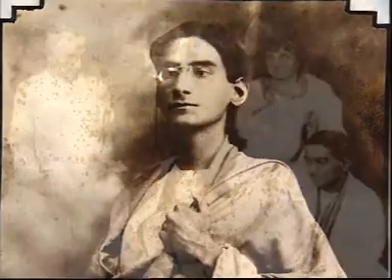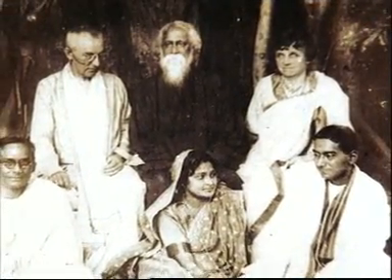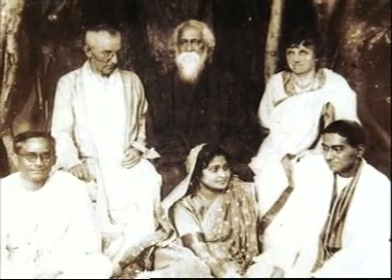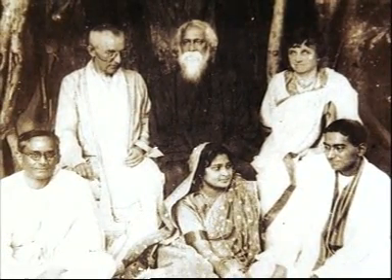His egalitarian, social, cultural and scientific worldview was characteristic of other important figures of the 19th and early 20th century Bengal.